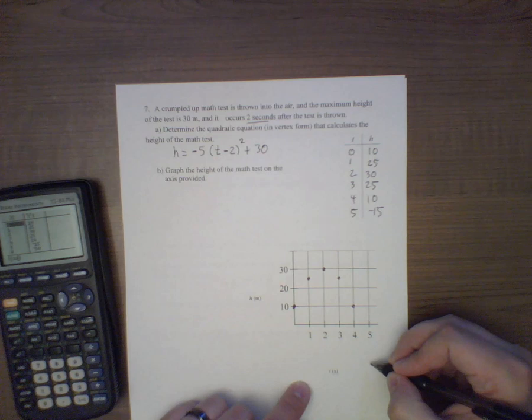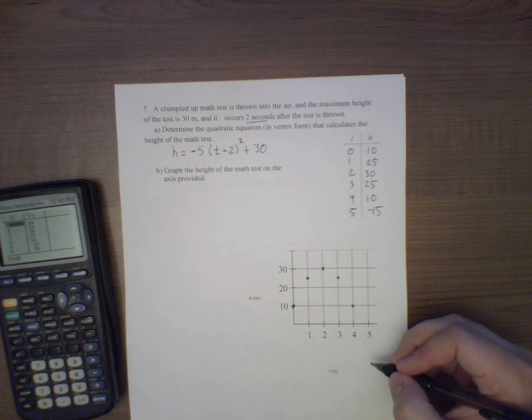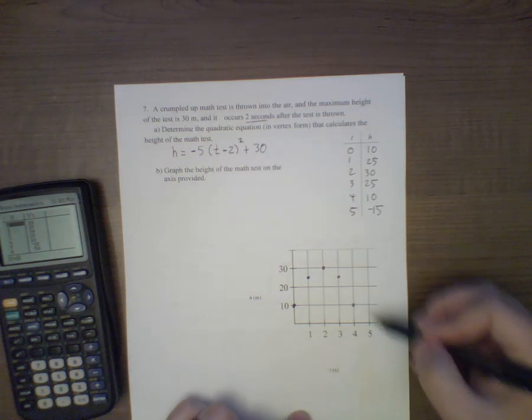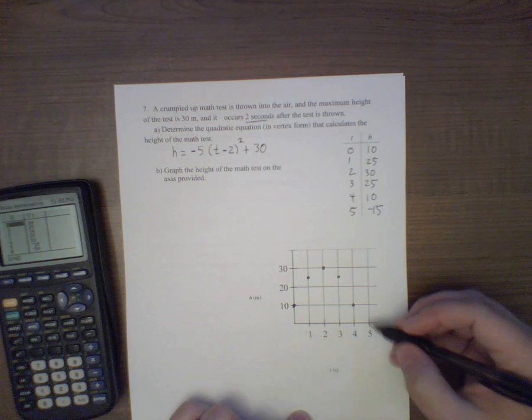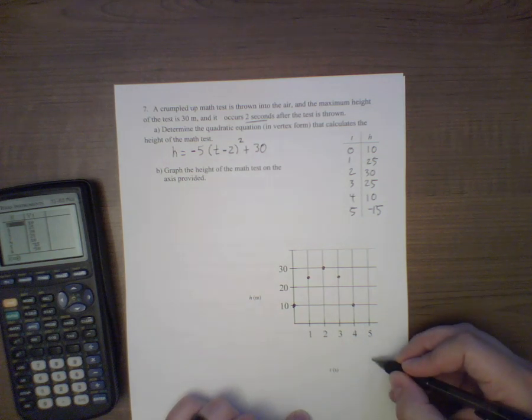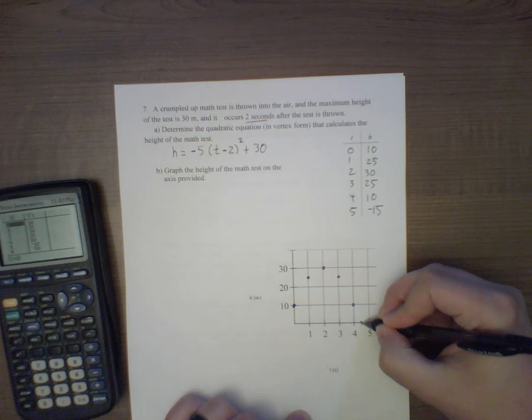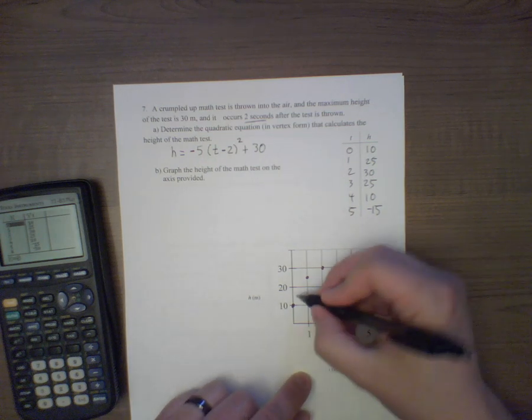My graph doesn't extend that far, so I'm not going to worry about trying to extend it. It would look silly. This is depicting a real world situation, so we know the ball's going to stop when it hits the ground anyway. So that would be down like here somewhere, so we can kind of backtrack, and looks like our x-intercept is right around there.